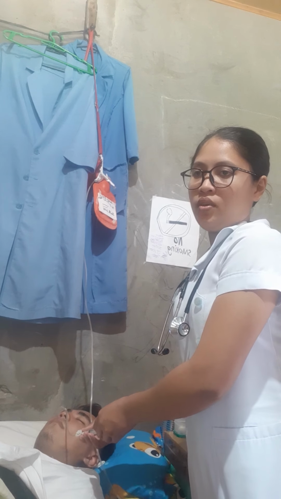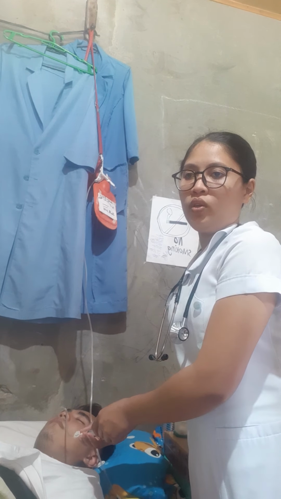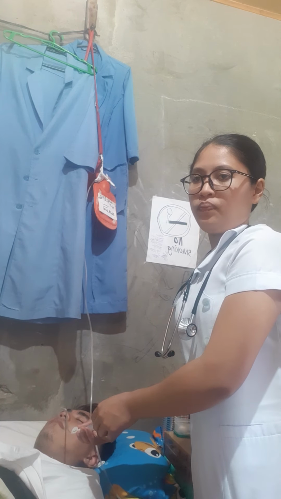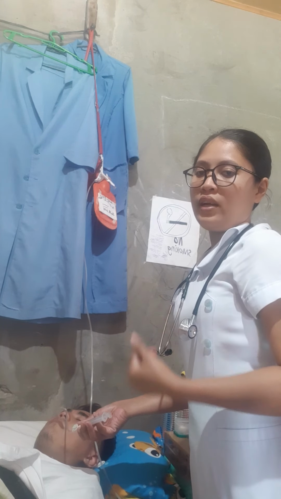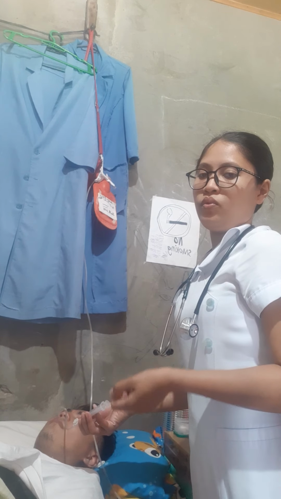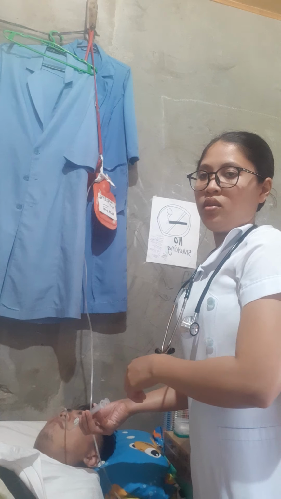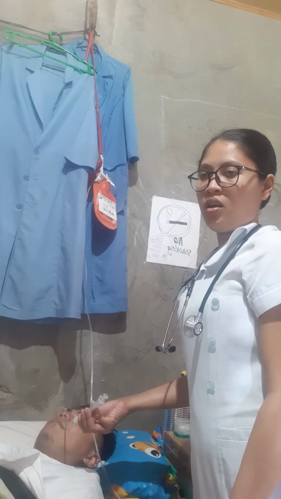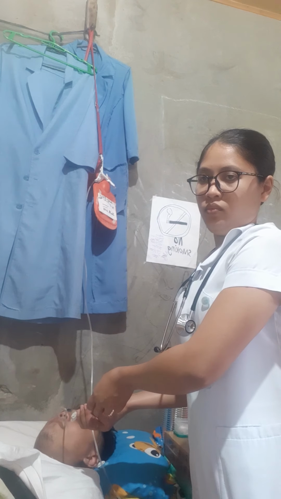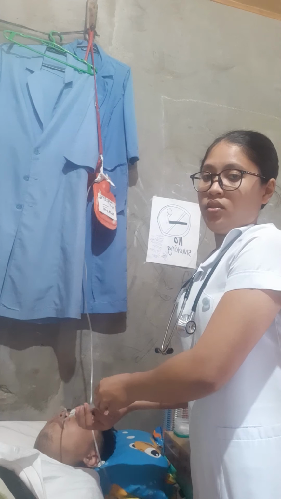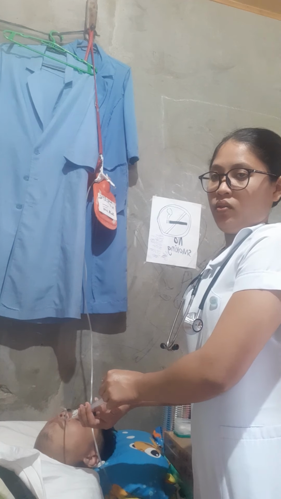We need to flush the feeding tube before all of the formula runs through the tubing, because flushing will clear the feeding or the medication if it was the previous one in it.